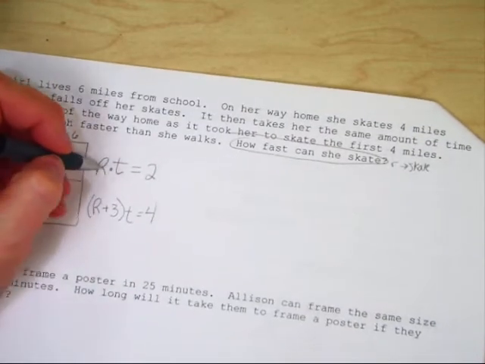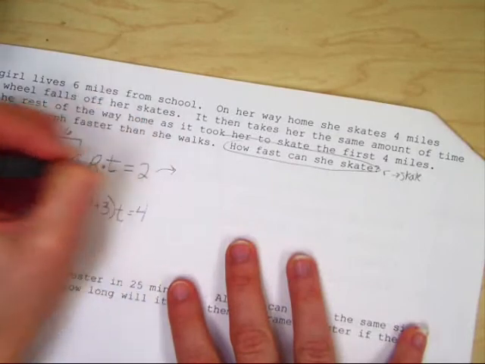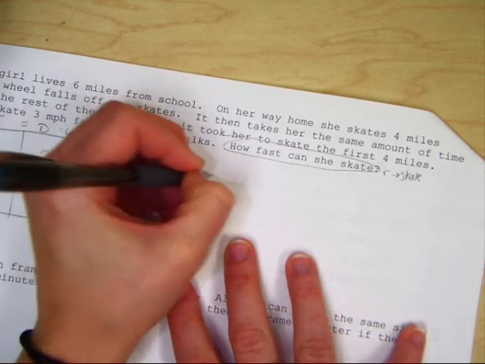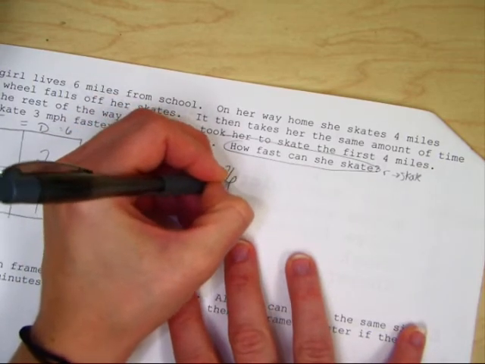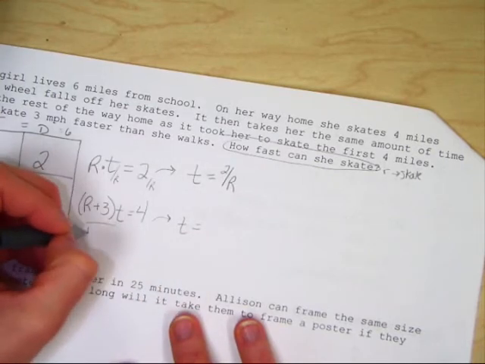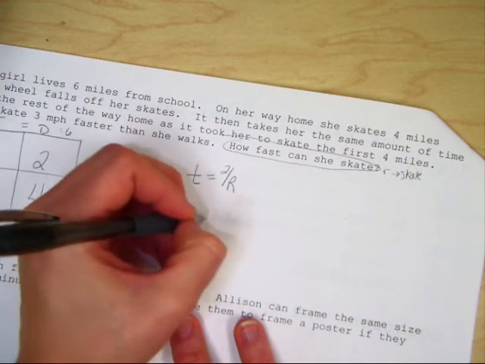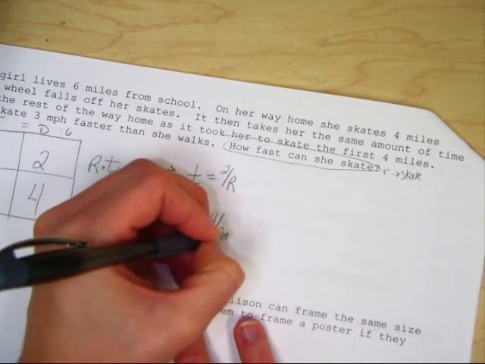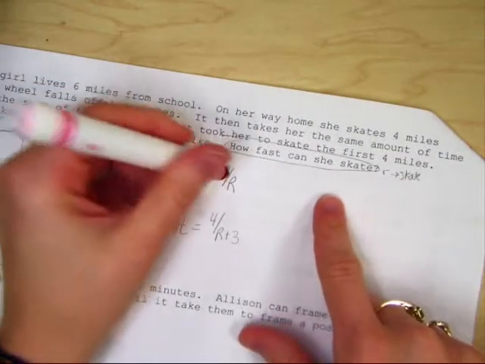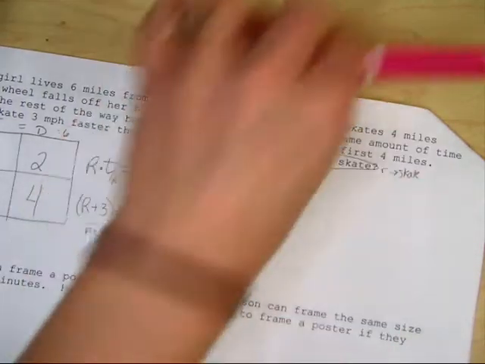Since I want to solve for R, I want to isolate T by itself. So in this equation, I divide both sides by R. In this equation, I divide both sides by R plus 3. Now that I have two separate equations that both equal T, I can set my two separate equations equal to each other.